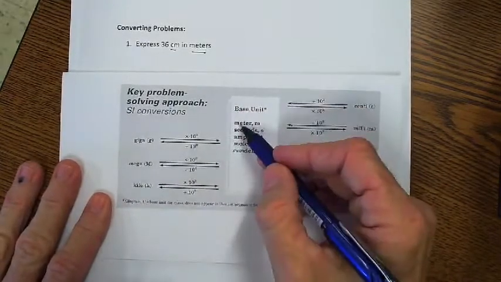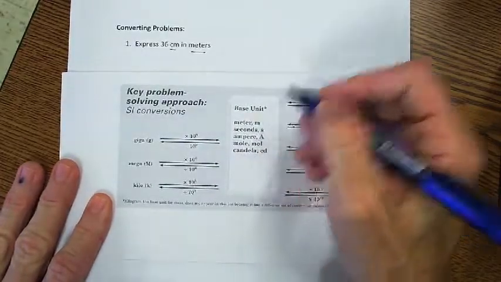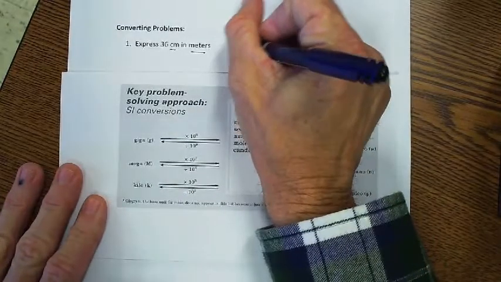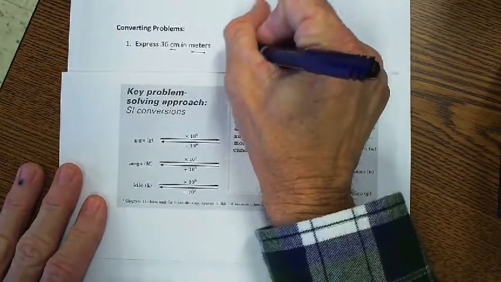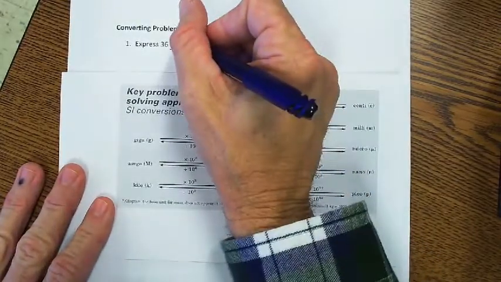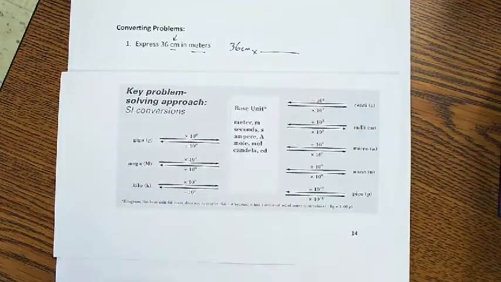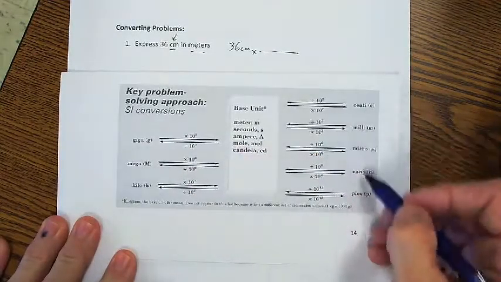Base unit would be the meters. So going from 36 centimeters to meters, I'll show you how you can use this as well. First of all, write down what you have, 36 centimeters, and what you want, the question. If you're going from a non-base unit in metric, non-base meaning it's got centi in front of it, all of these are non-base units here.